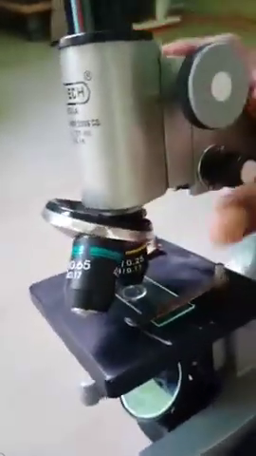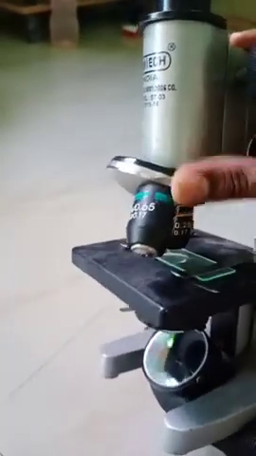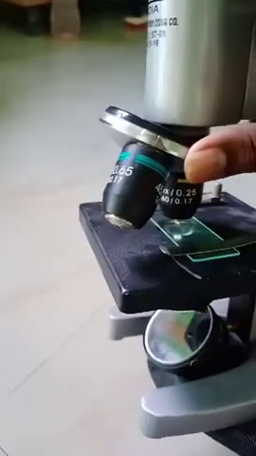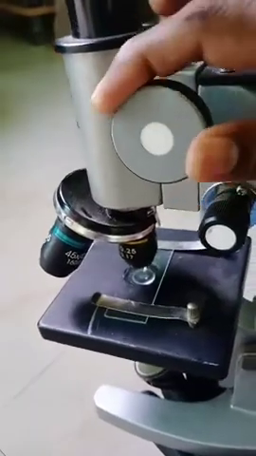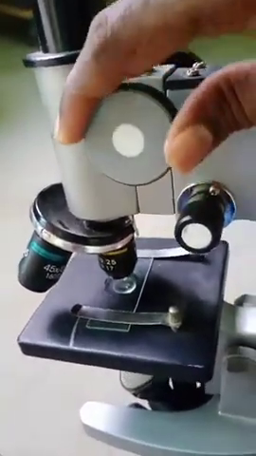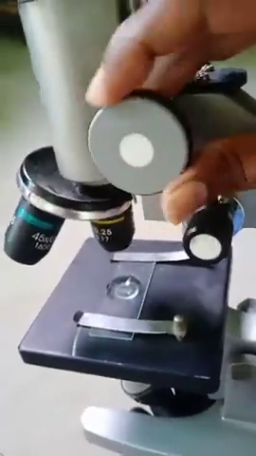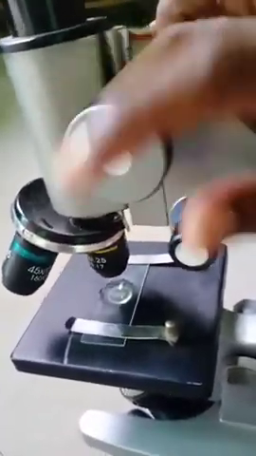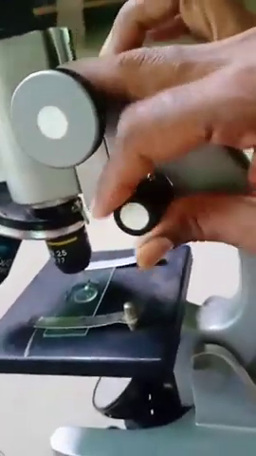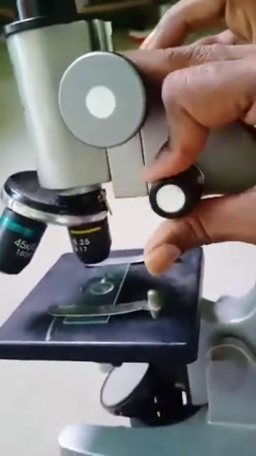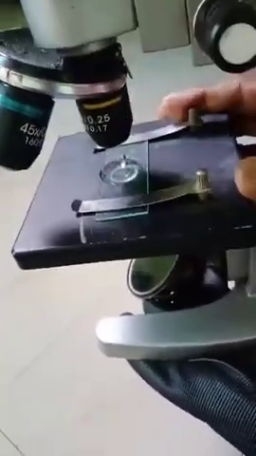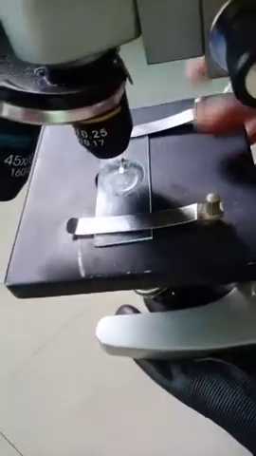Next one, this is the nose piece. At the end of the nose piece we could observe objective lenses. These objective lenses are fixed to the nose piece, and this is adjustable. This is called the coarse adjustment knob. We can adjust the objective lenses, and the one below is known as the fine adjustment knob. We can adjust the contrast and blurred vision of the sample.